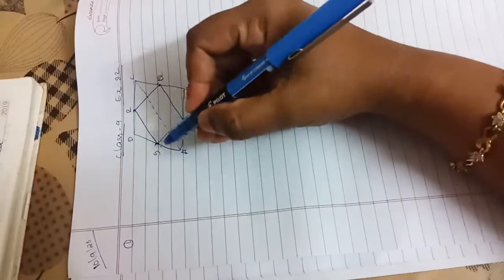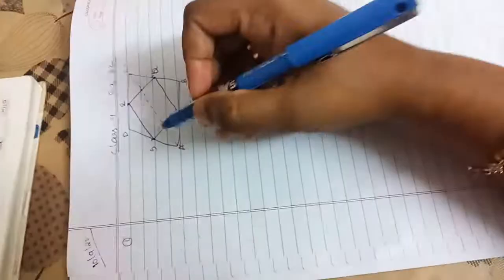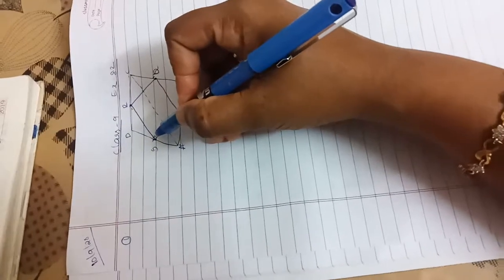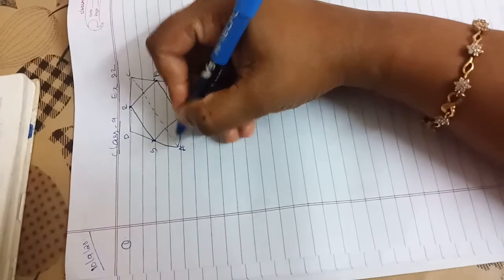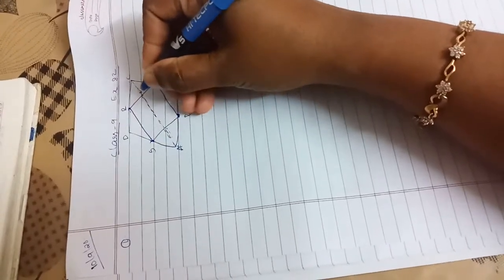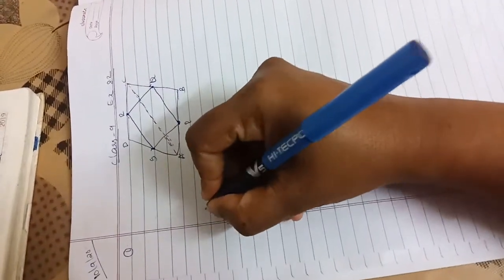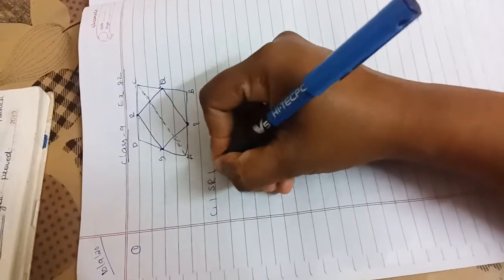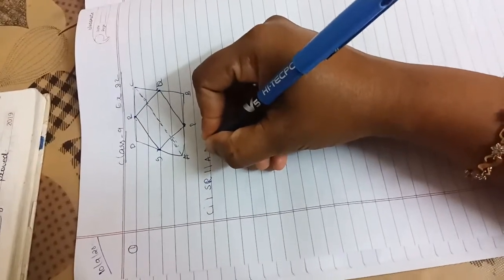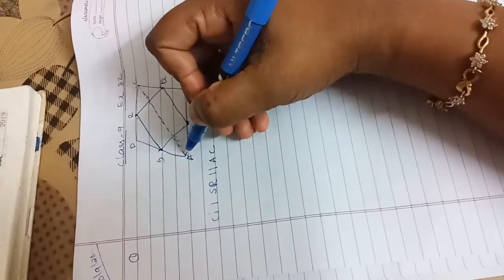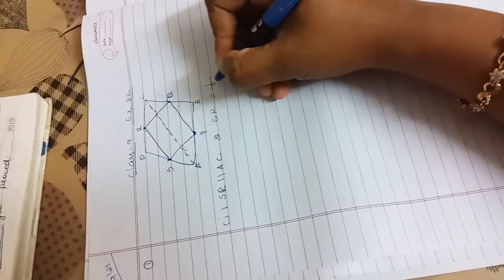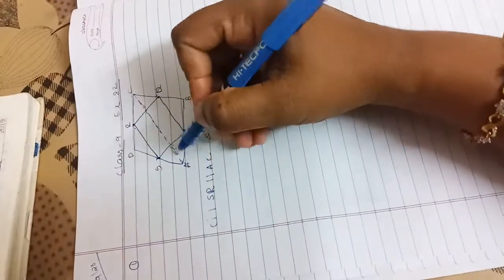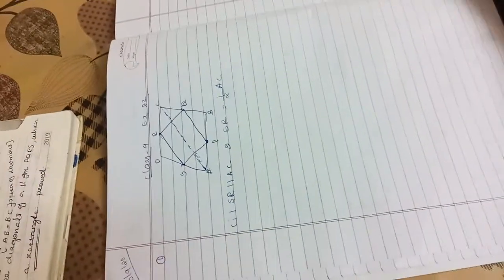After that, I joined all these points together. I got another quadrilateral PQRS. And it is given that AC is a diagonal. So I joined the diagonal AC by using dotted lines. This is diagonal AC. So the figure is over. Next, we have to prove that first of all, SR is parallel to AC. And SR is equal to half of AC. This line is equal to half of the total length AC. This one we have to prove.